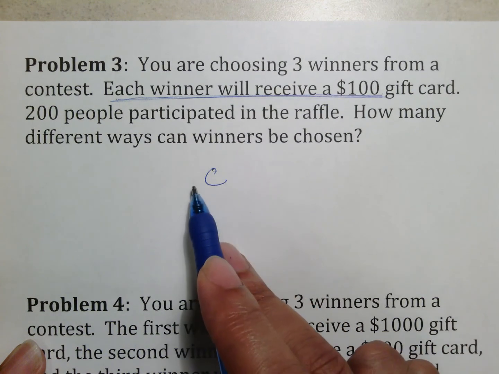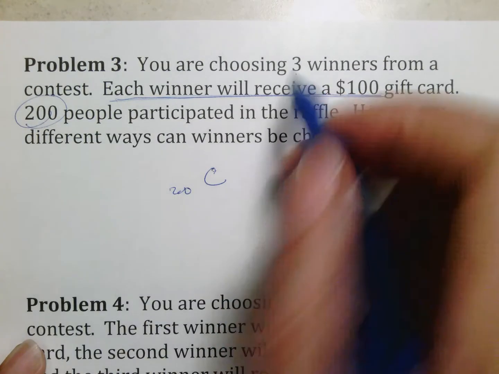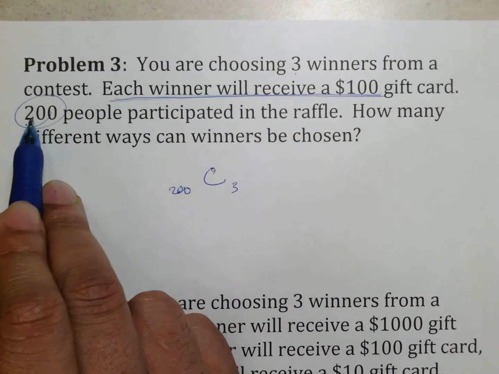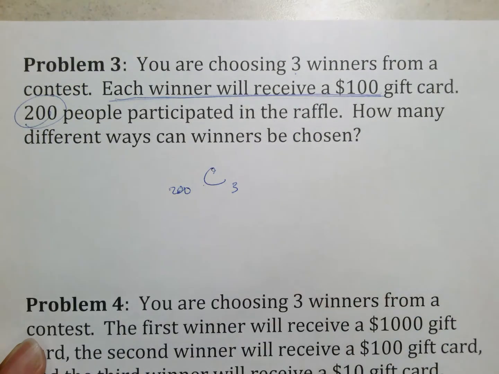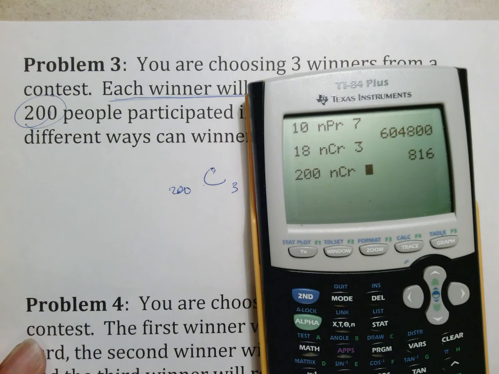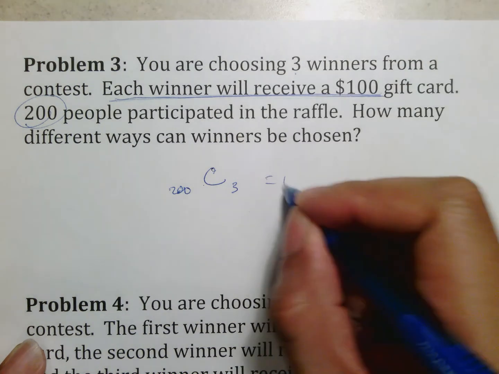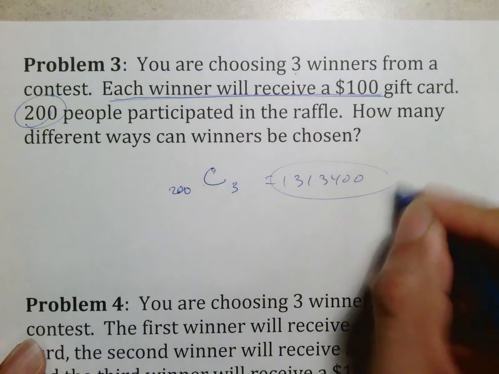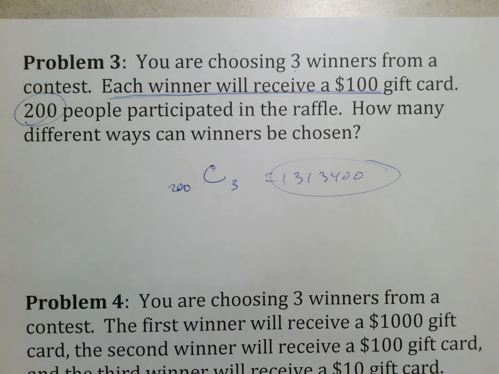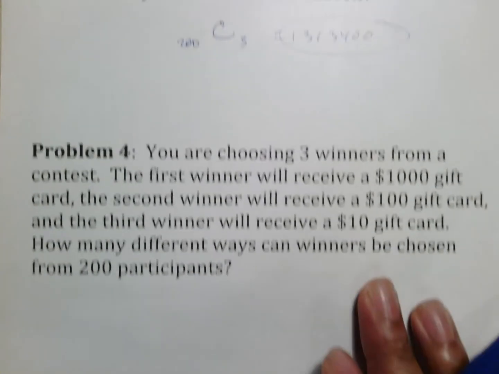The n number represents the total, so what we are doing is choosing from 200 people, and we are going to have 3 of them win. That is how you do your setup. I have 200 people total to choose from, and I'm going to choose 3. And so I do 200 choose 3, and it gives me 1,313,400 as my answer there. Again, because everybody got the same thing, it does not matter when you're picked, so we use the combination.